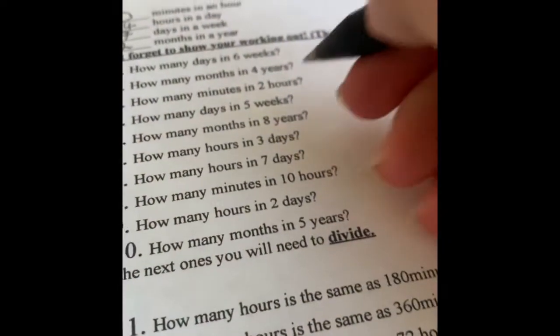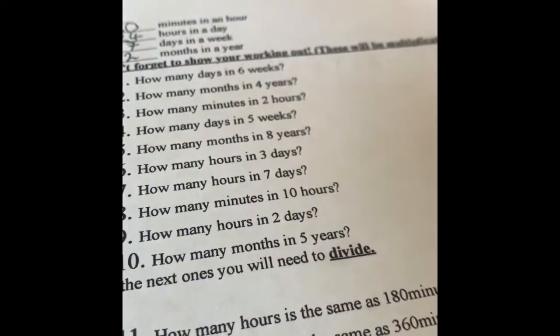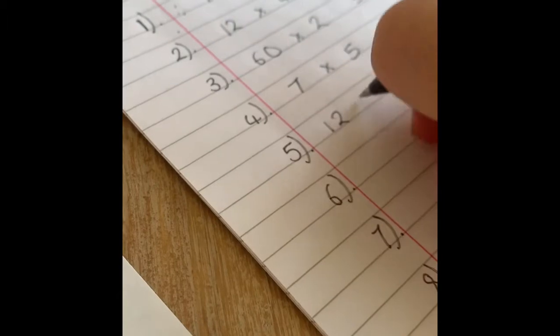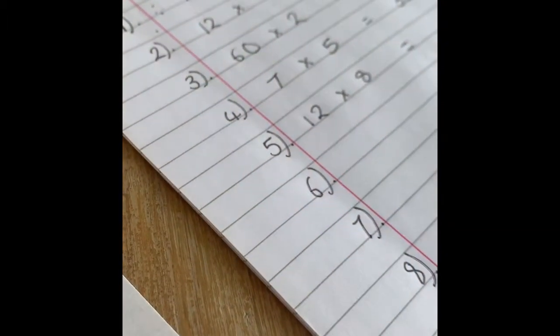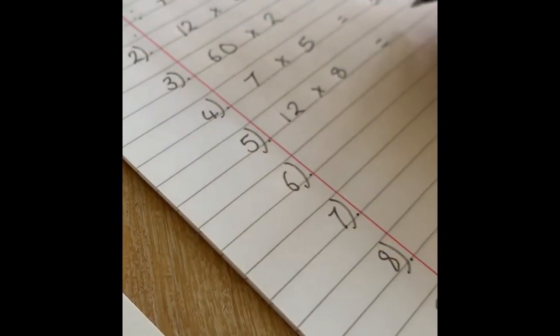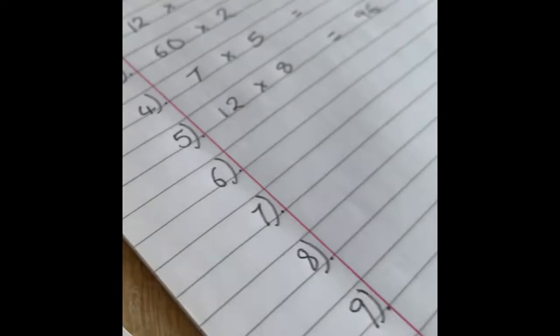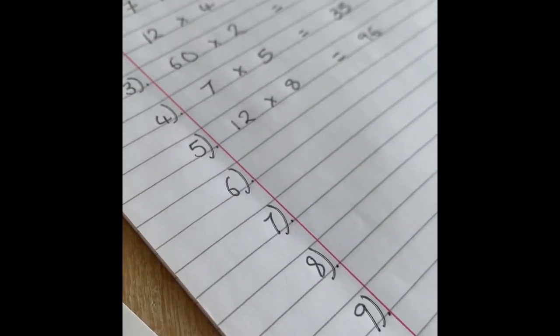Question number 5. How many months in 8 years? So there are 12 months in 1 year. So 12 multiplied by 8. Using my times table facts, 12 multiplied by 8 equals 96. Question number 6. How many hours in 3 days?